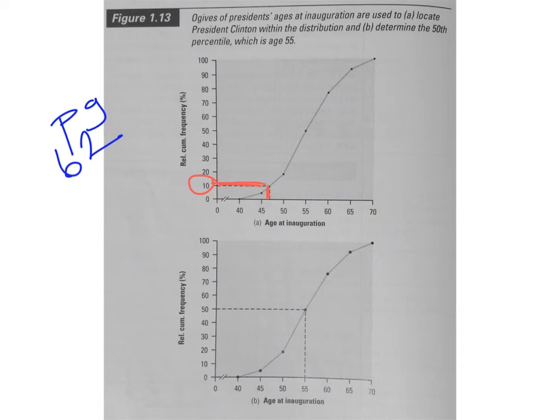The graph below is the example of how to find the center of the distribution. We could easily find any percentile we wanted, but this one does the 50th percentile.